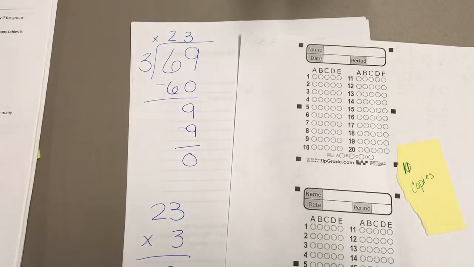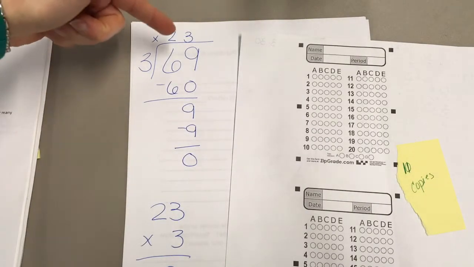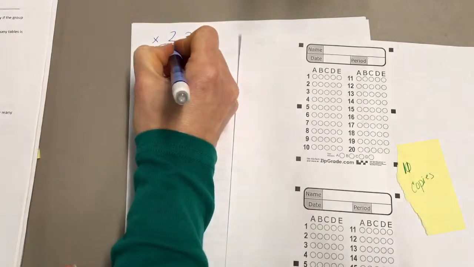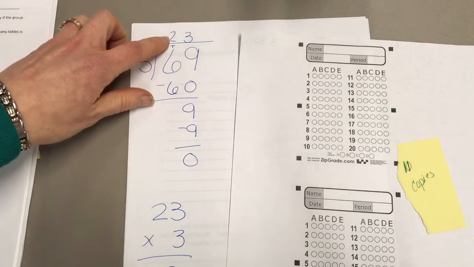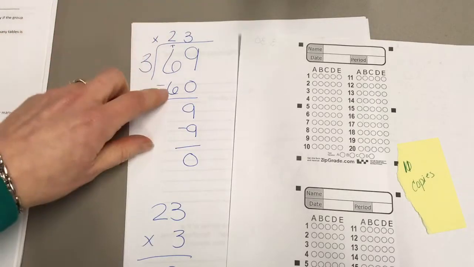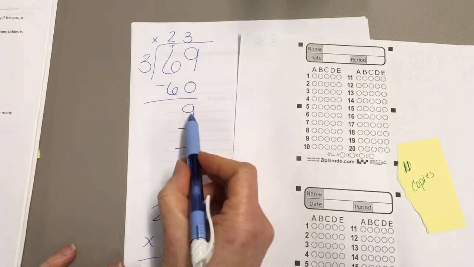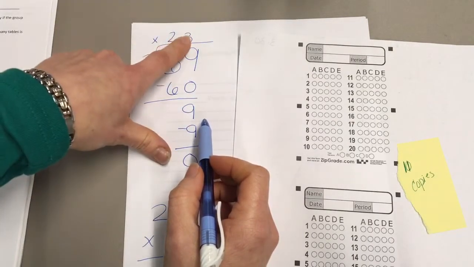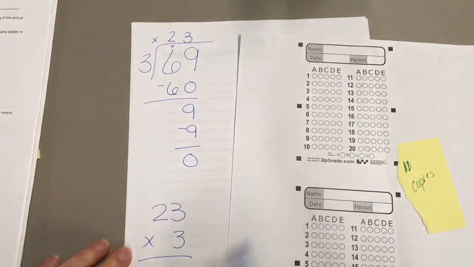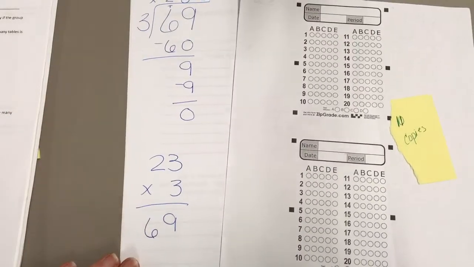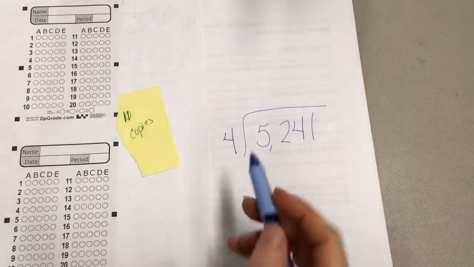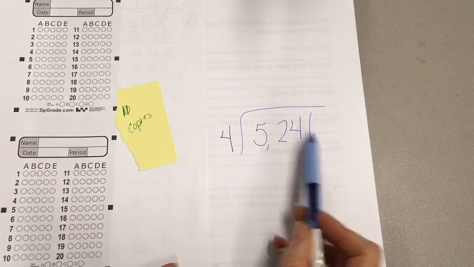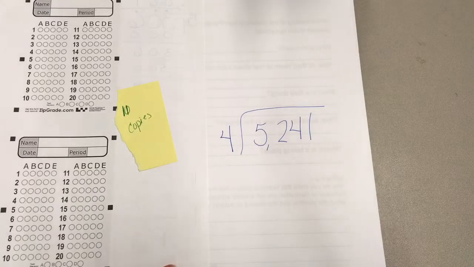You should have gotten 23 because 69 divided by 3, 6 tens divided by 3 groups is 2 in each group. 2 tens times 3 is 6 tens. Subtract it, you get 9. 9 ones divided by 3 groups, 3 times. 3 times 3 is 9, with 0. Here is my check. All right, and here's the last problem I'm going to have you guys try out. 5,241 divided by 4. Go ahead and pause while you work on it.